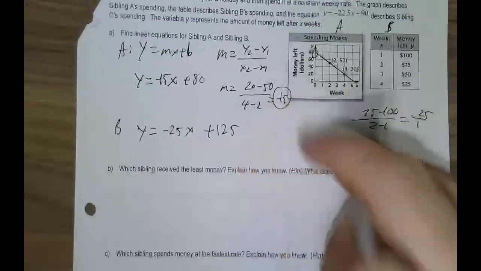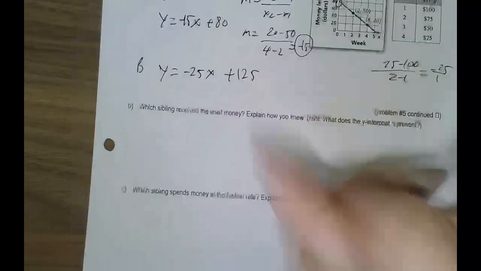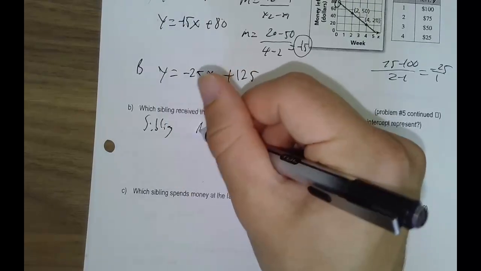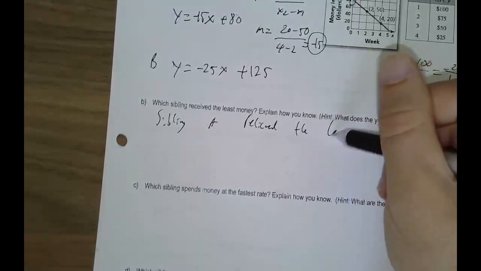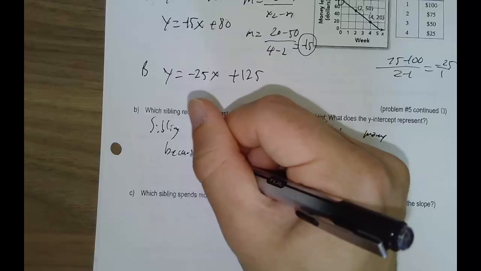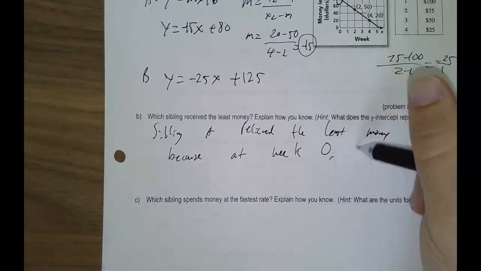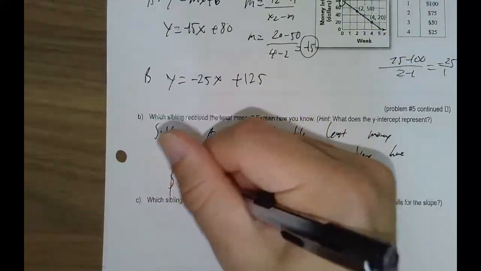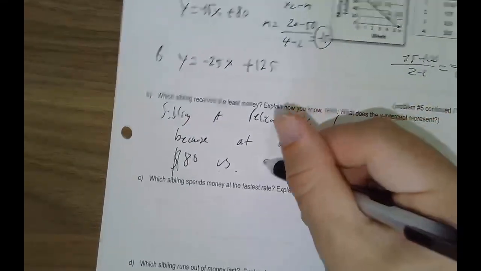Which sibling received the least money? Explain how you know. Well, they got 125, they got 80, and they got 90. So sibling A received the least money because at week 0 they have $80 versus 90 or 125.